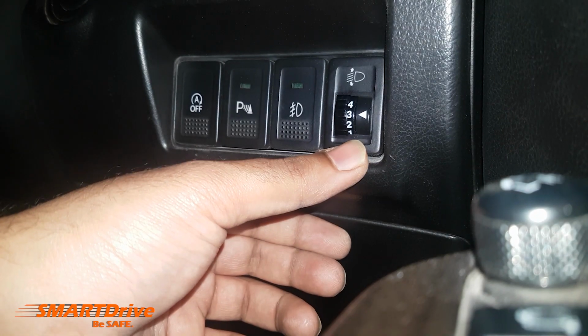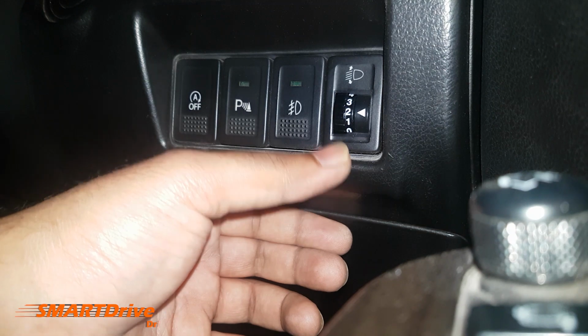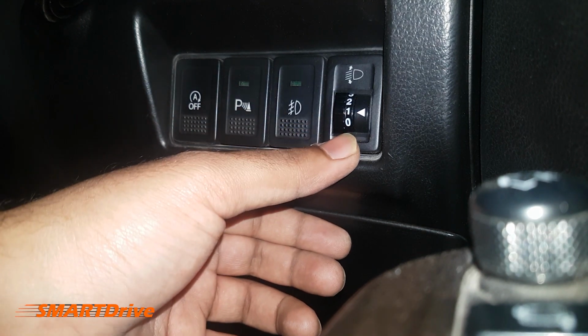So these are the runtime settings you need to do with the load calculations of passengers and luggage. But please note, these are very important settings which will enhance your night vision as well as give less distraction to the vehicles coming in the opposite direction from the front side of you.